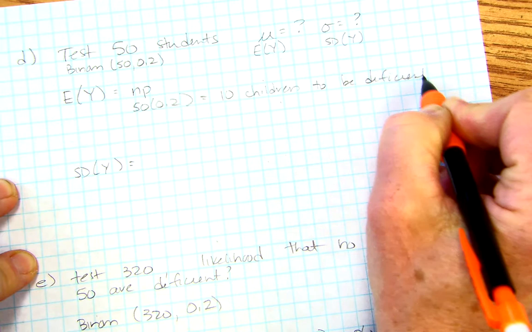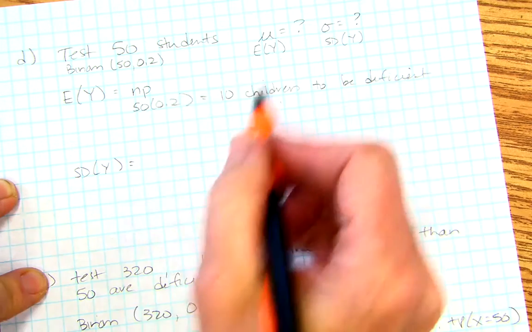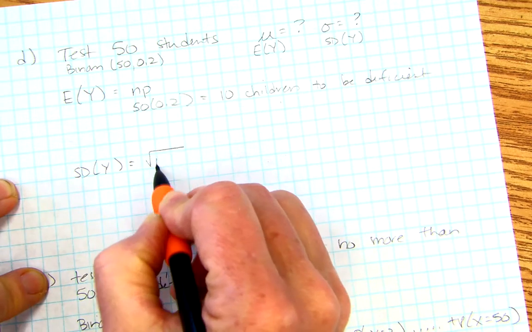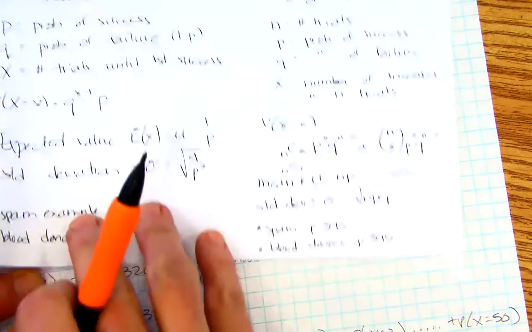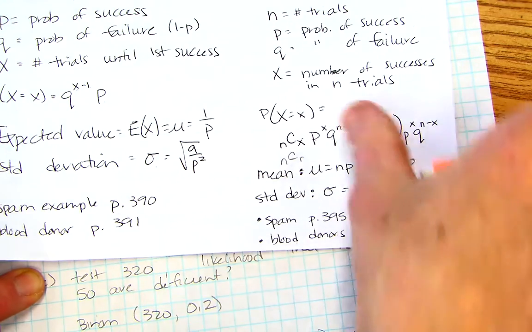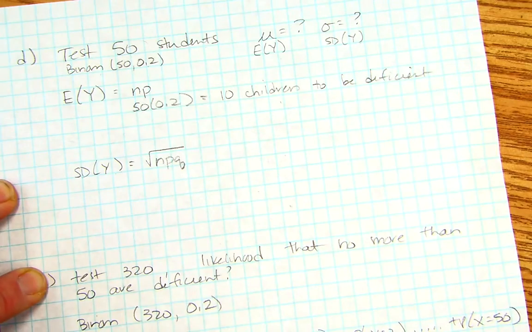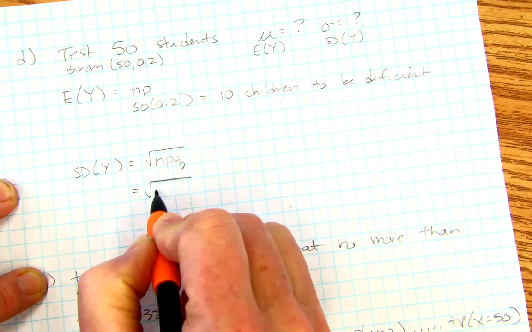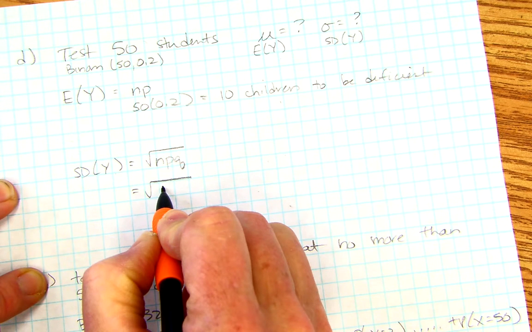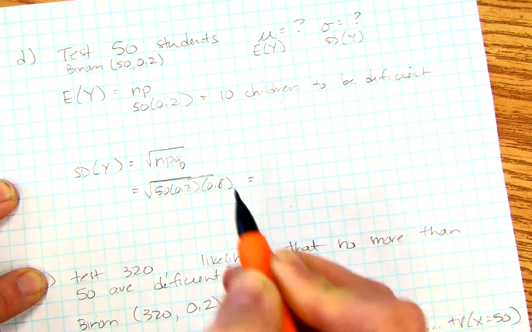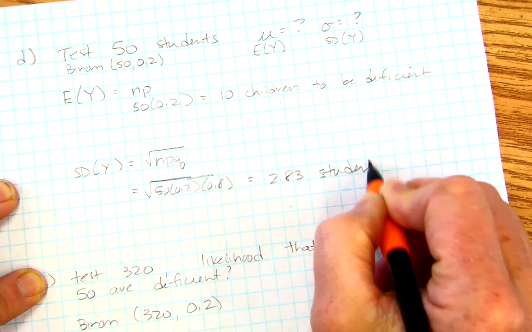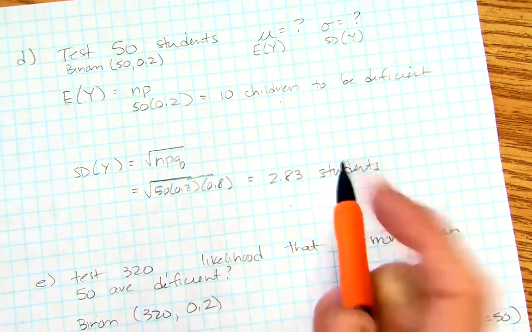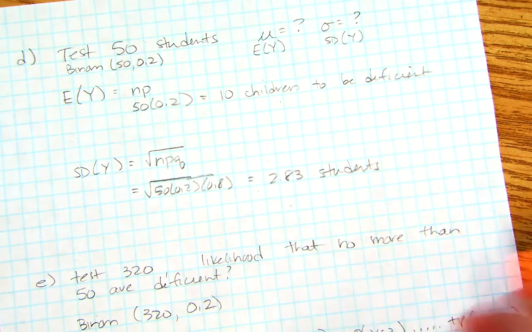And what's the standard deviation of that? That's just the square root of n times p times q. Again, those are down here, square root of npq. And that works out to be 50 times 0.2 times 0.8, which is 2.83 students. So we'd expect out of 50, 10 children to be deficient with a standard deviation of 2.83.